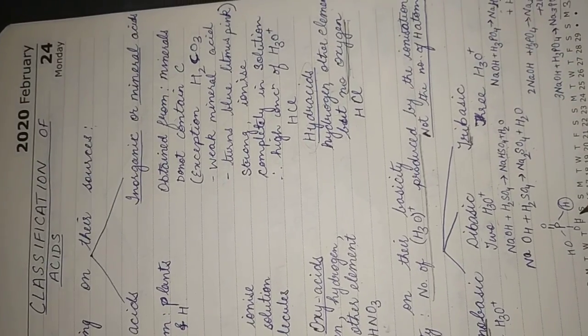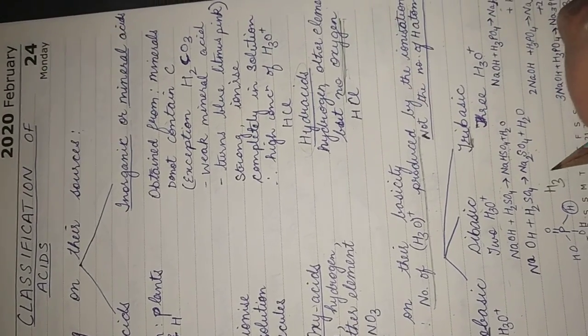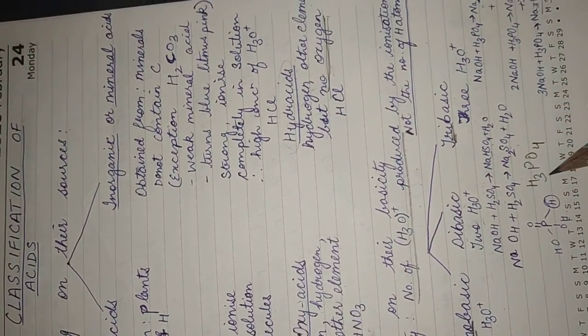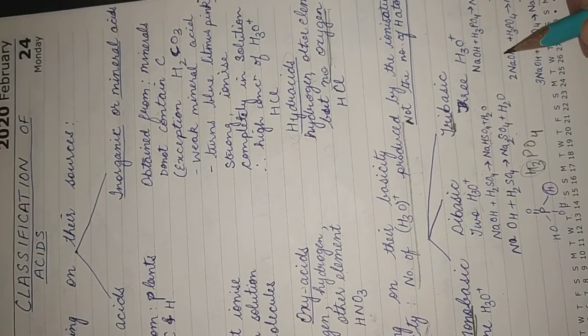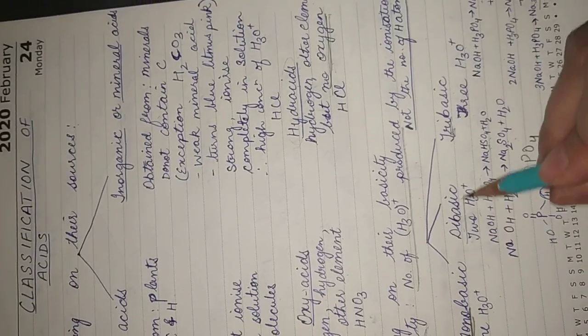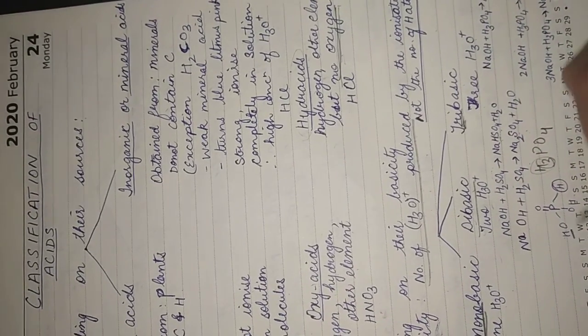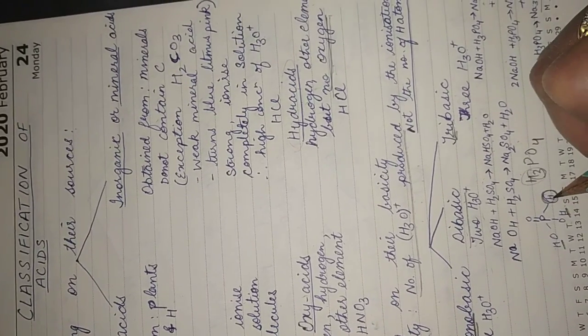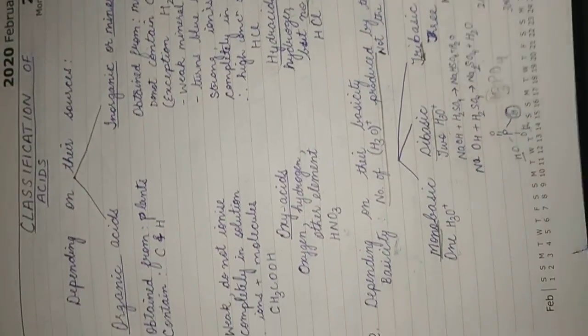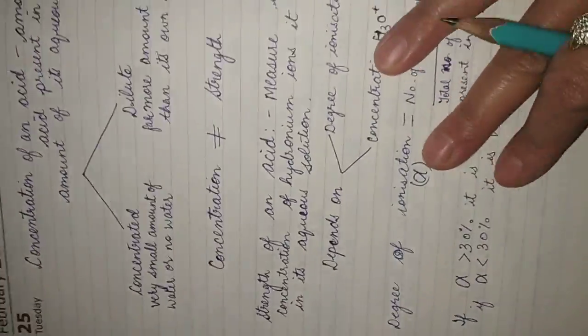Now H3PO4, it is saying that three hydrogens are there, so that means it should be tribasic, but no, it is a dibasic acid, because only two replaceable hydrogens are there. The third hydrogen, which is directly attached, is not a replaceable hydrogen atom. Therefore it is an example of dibasic and not tribasic.